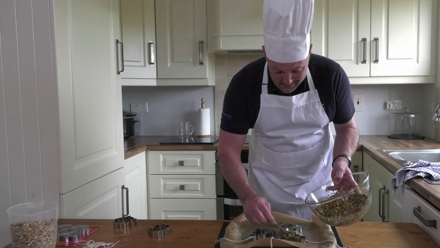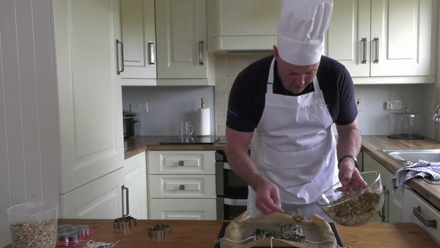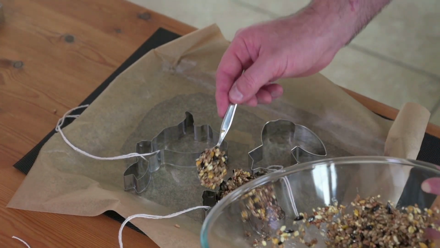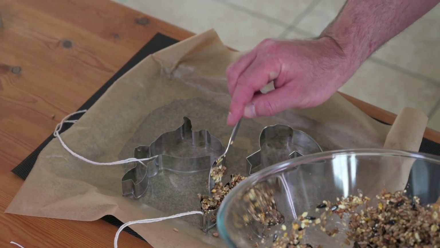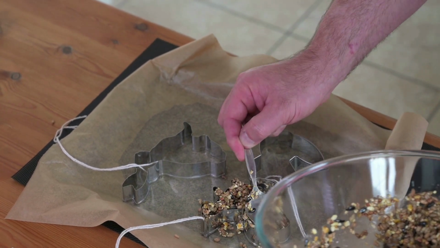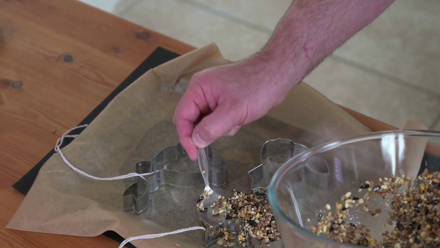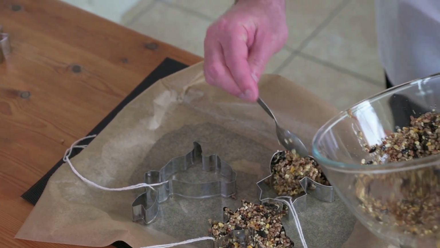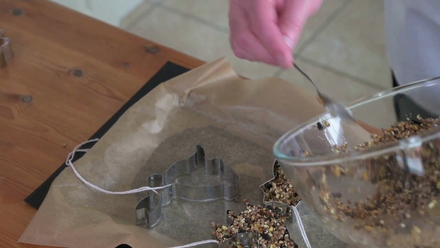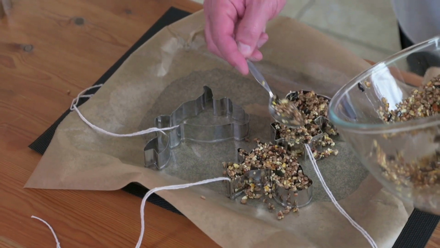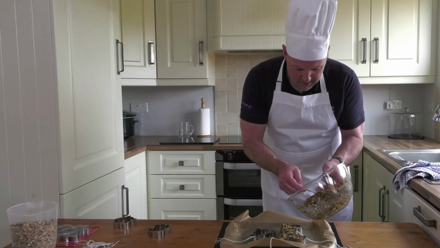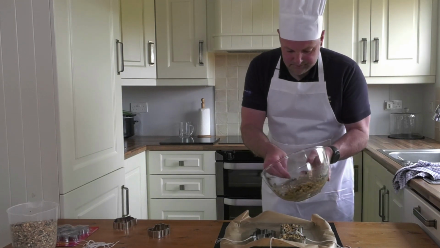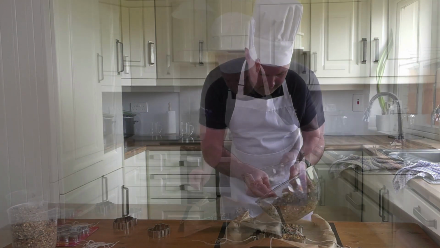Try and get it inside the mold, unlike me who's just spreading it around the tray. And pack it in. And over the top of the string, make sure you pack it in round the string like that. Pack it in nice and firm, like this, over the string, pack it down, like that. There we go.